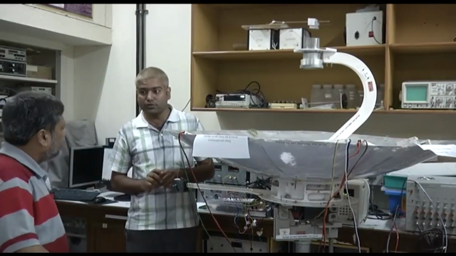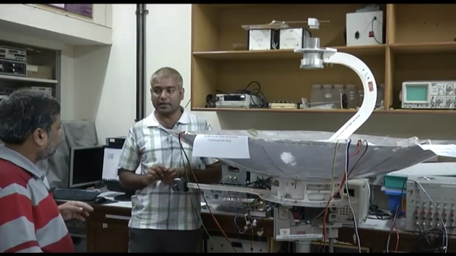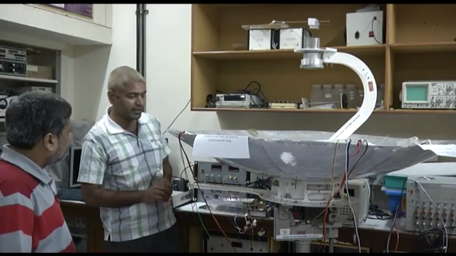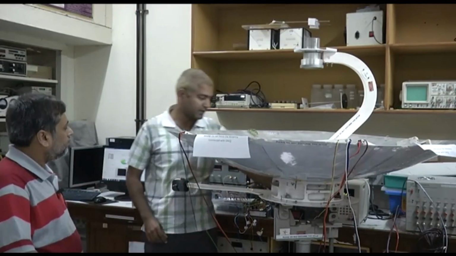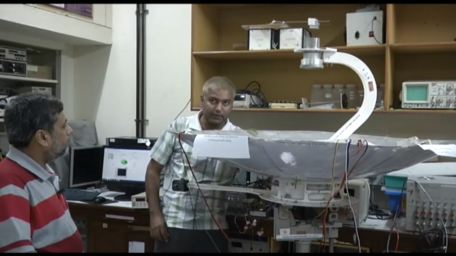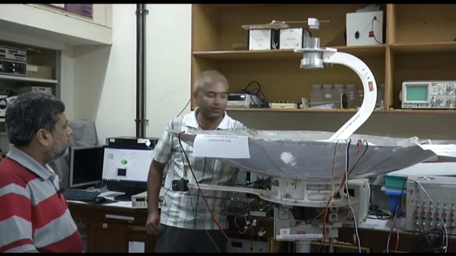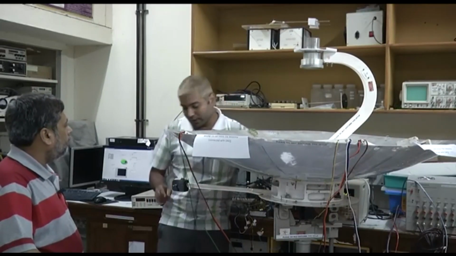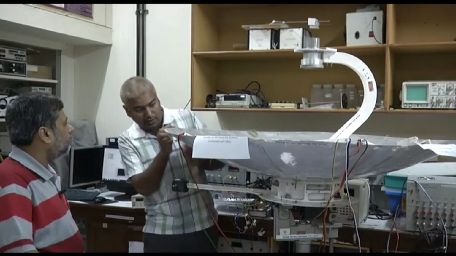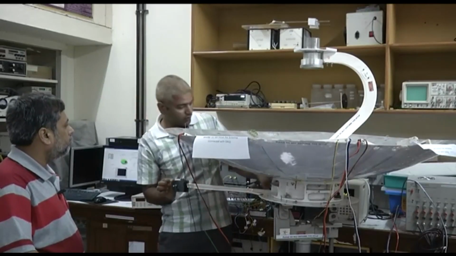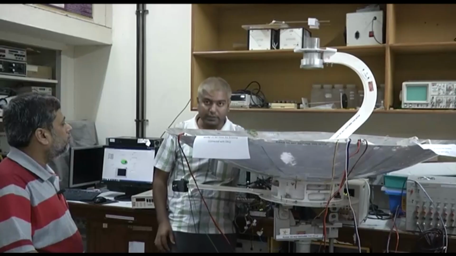I'm not going to show you with the controller, which is right now our LabVIEW NI card. I'm going to show it using a direct DC supply, with a voltage of around 15 volts that I am passing through the SMA, and then this SMA will pull one point of the antenna towards its deformed shape.